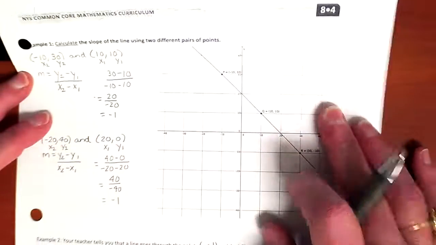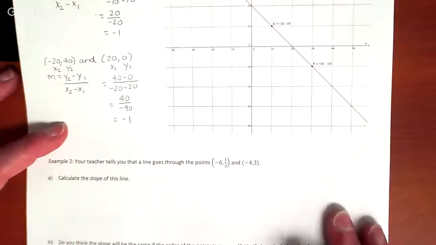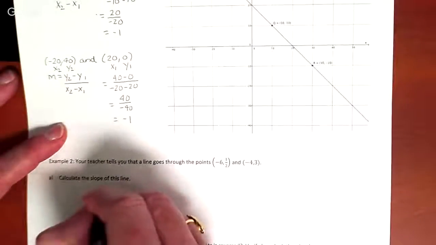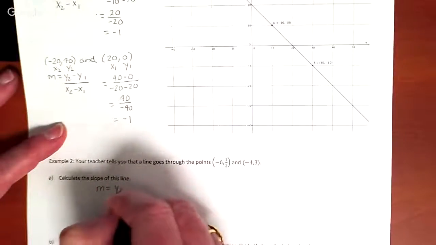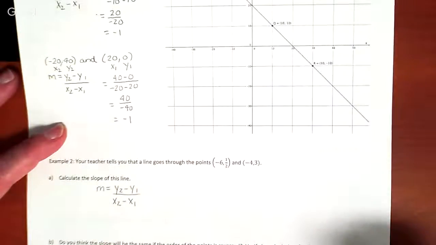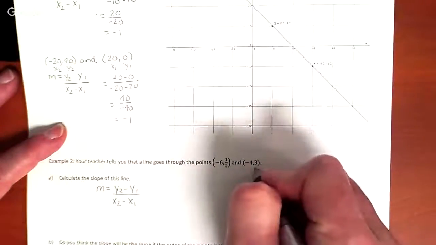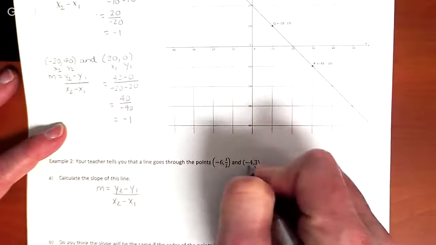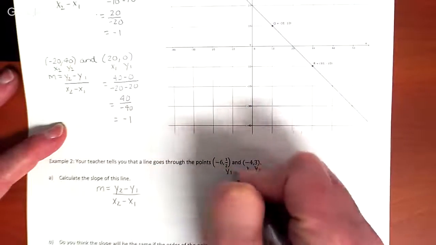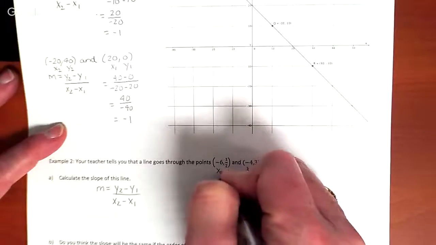Okay? Next, it says, your teacher tells you that a line goes through the points (-6, 1/2) and (-4, 3). Calculate this slope. Okay? Well, my formula, m equals y2 minus y1 over x2 minus x1. Well, in this particular problem, I'm going to pick this 3 as y2, which means my negative 4 is going to be x2. My half is going to be y1, and my negative 6 is going to be x1.